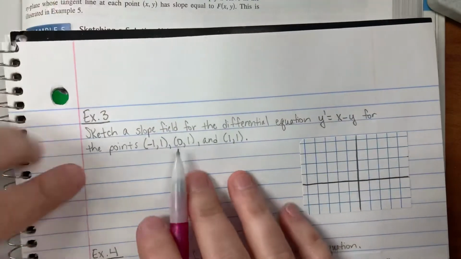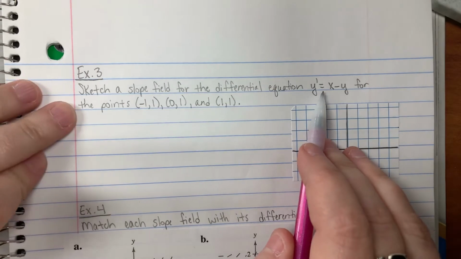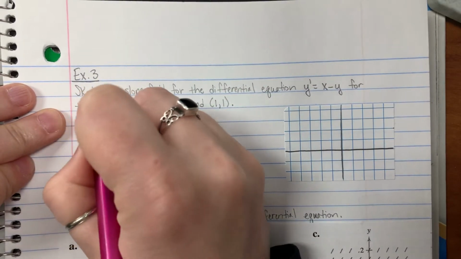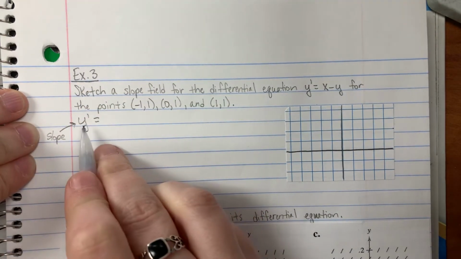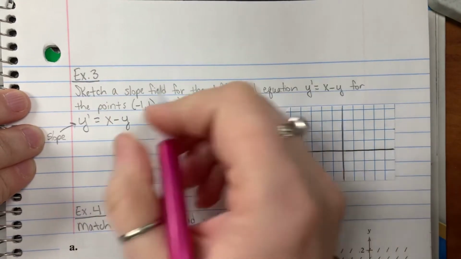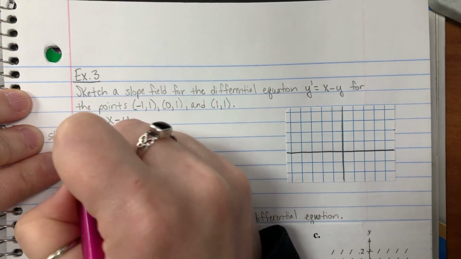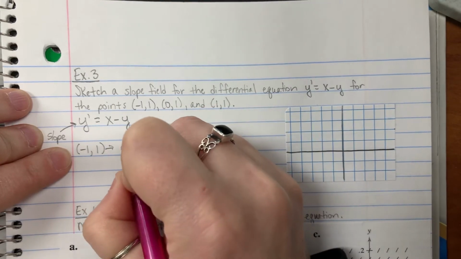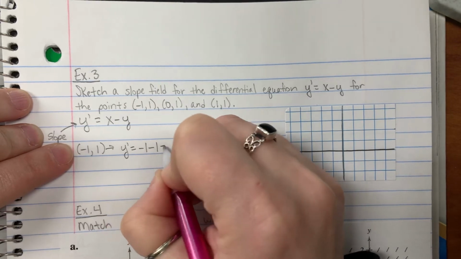All right, so in this particular one, they want me to just find these 3. Well, they gave me the equation. It's a differential equation. And so here's what this means. Y prime means slope because it's the derivative, right? Derivative is slope. So they're telling me that it's x minus y. So for this first point, let me put it right here. So negative 1 comma 1 is the first point they gave me. That means y prime in this case, or my slope, is negative 1 minus 1.